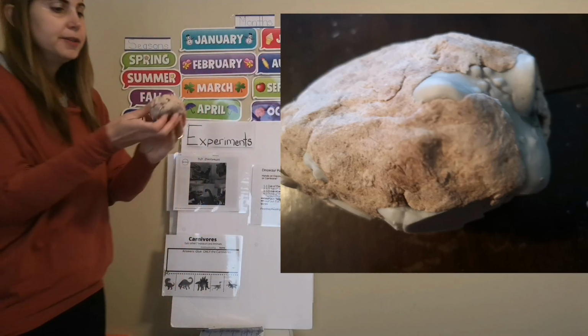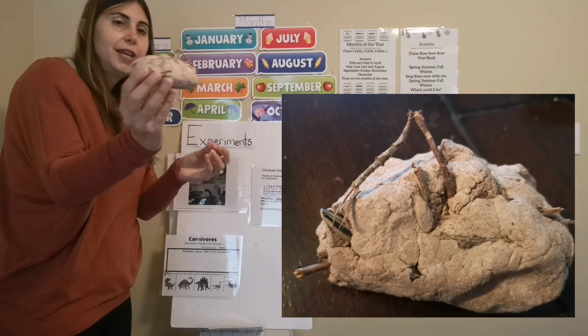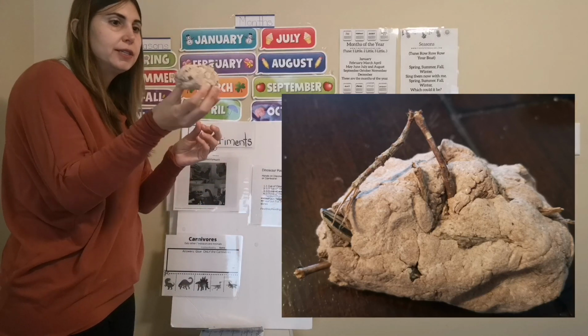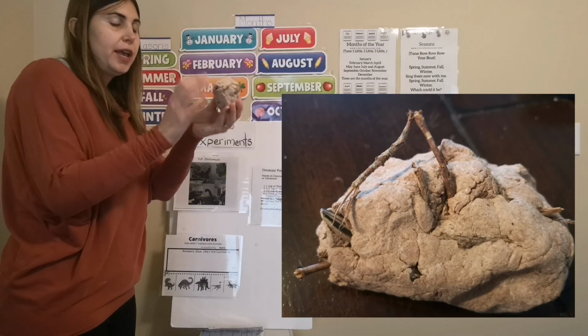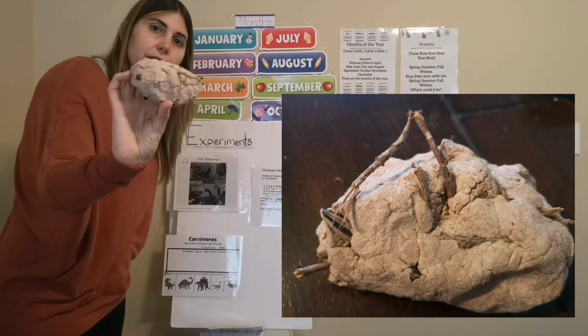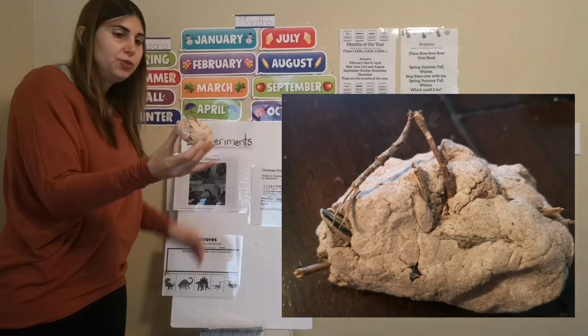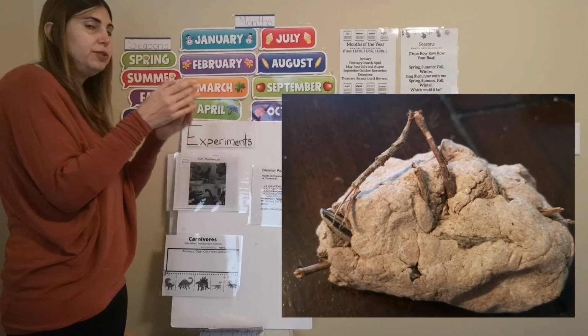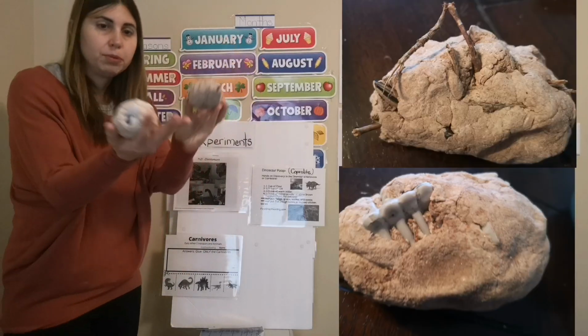Then, this is my other coprolite, and there's twigs and seeds and plants in here. So this was a herbivore dinosaur. So you could be like a paleontologist and you can study pretend coprolite.